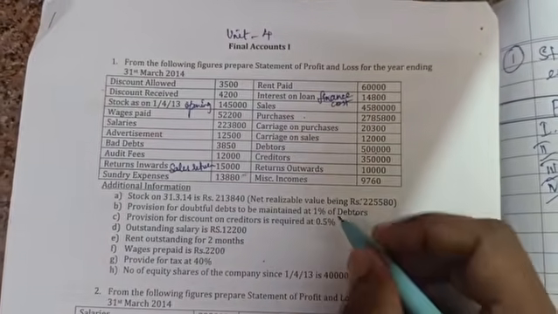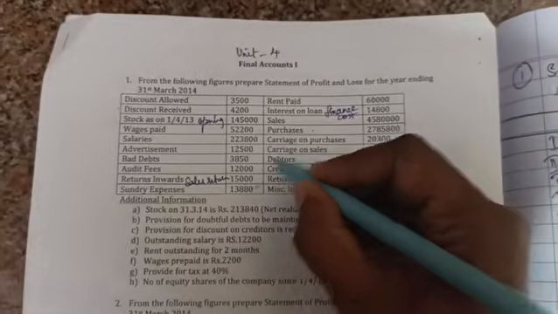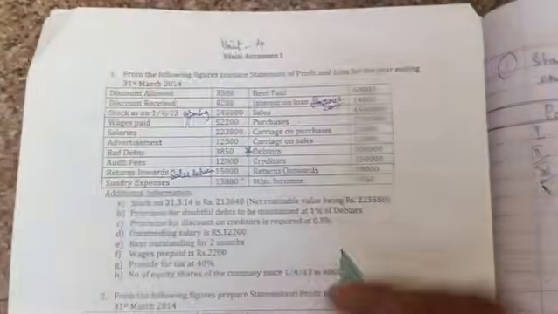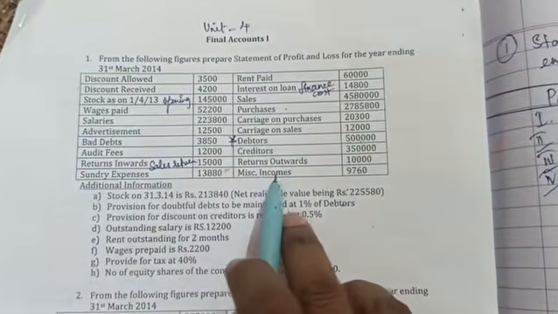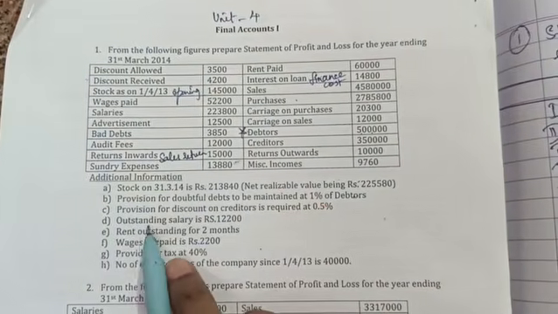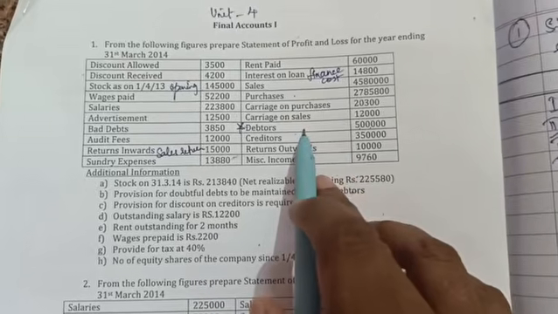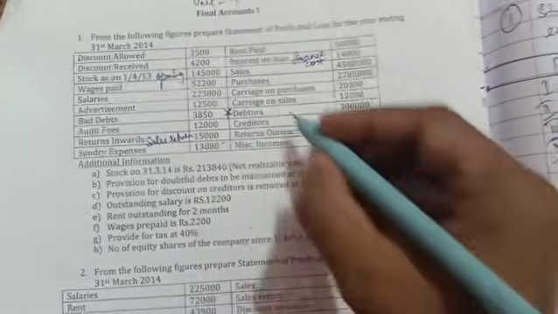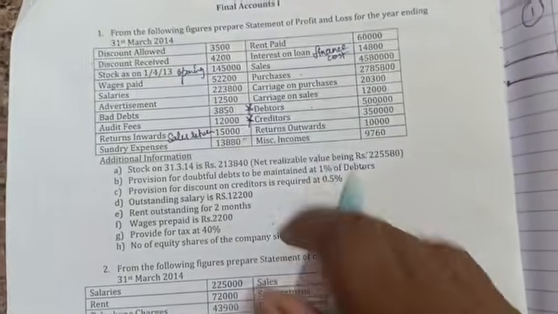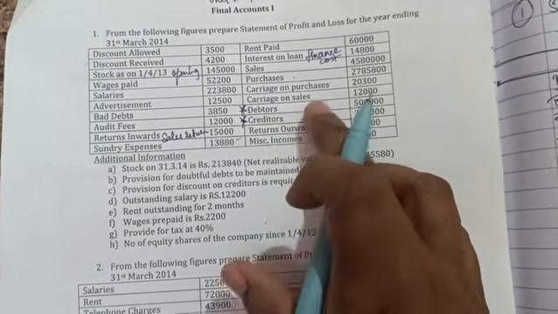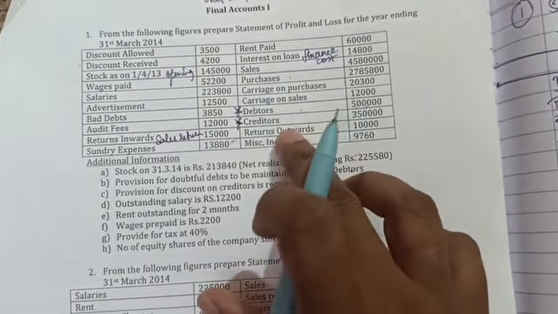So we can just put one star here, debtors. And outstanding salary, creditors, yes, we do have an adjustment for creditors too, so we'll just keep one star so that it will remind us that there are adjustments based on this.